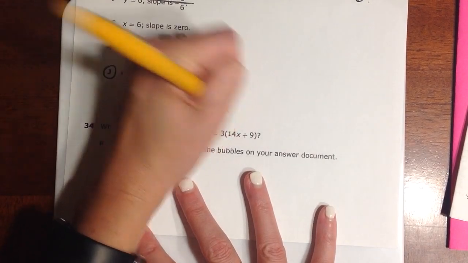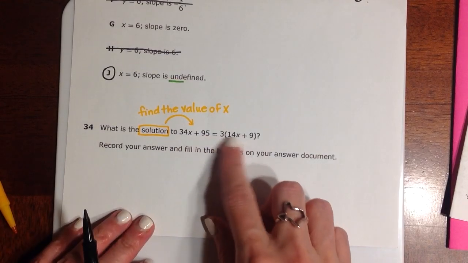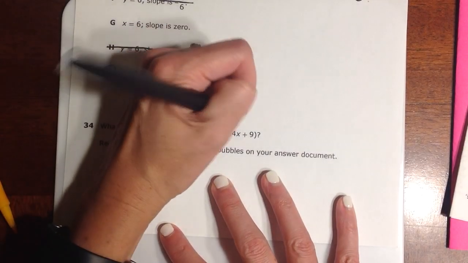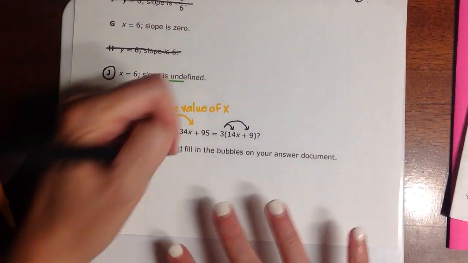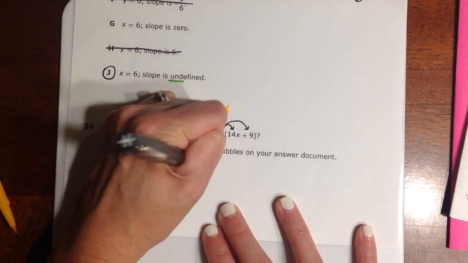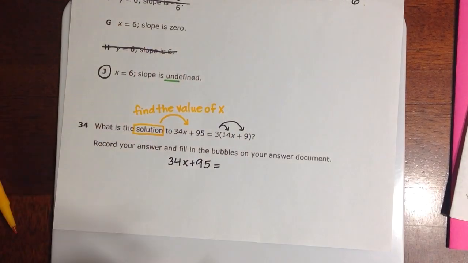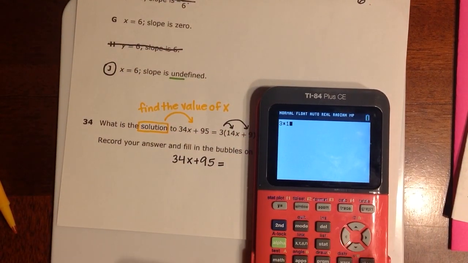Well, the only way that you can find the value of x is by solving this equation. So it's kind of like the solving inequality problem that we did just a second ago. First thing I've got to do is distribute. I've got to multiply both of these numbers by 3. So I'm going to have 34x plus 95 is equal to 3 times 14.